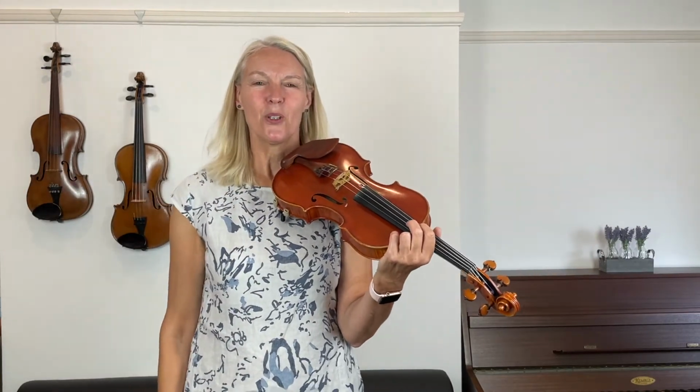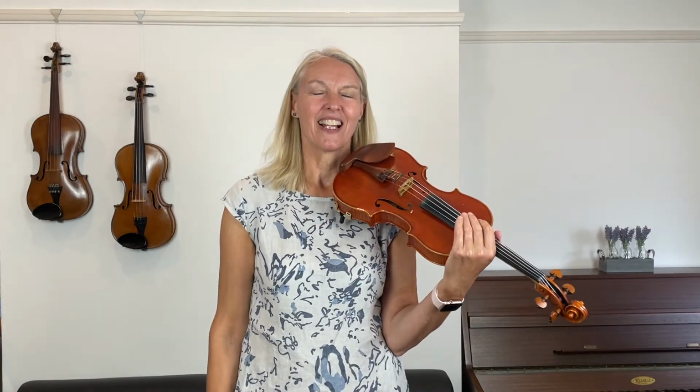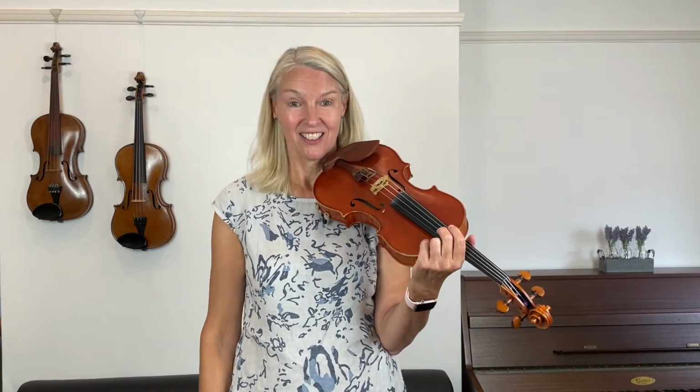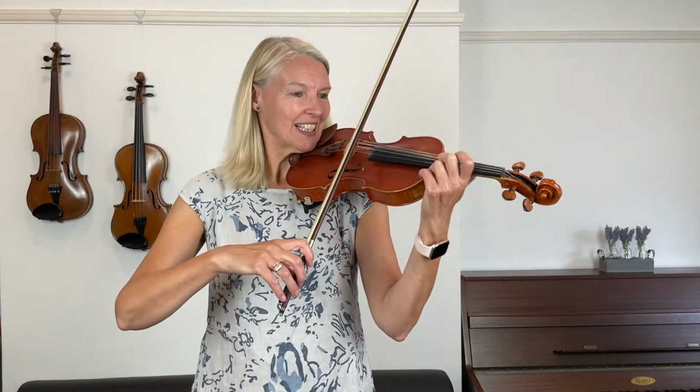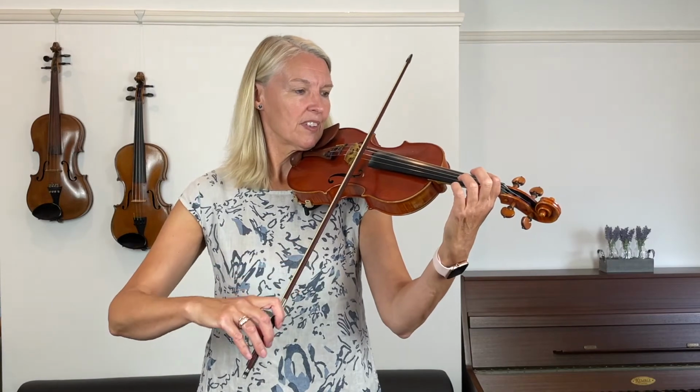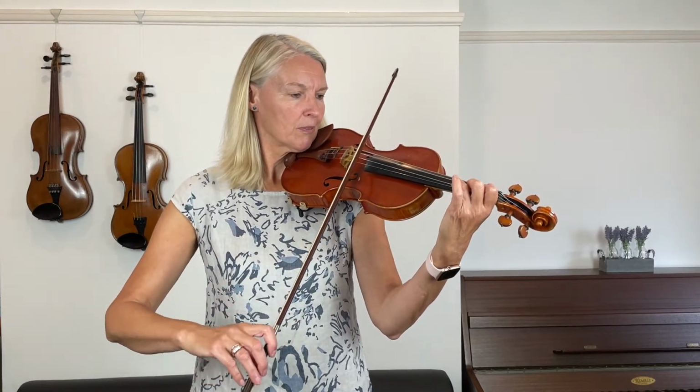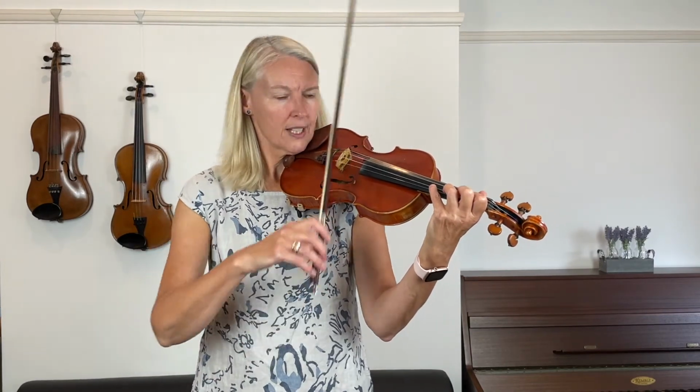I think most of you will agree with me that this section is much easier than the first half. Part of that is because before we started this section on the fourth finger, we put all our fingers down on the A string. So let's do that again, shall we? It's always easier to take fingers away, it seems, doesn't it, rather than add fingers.